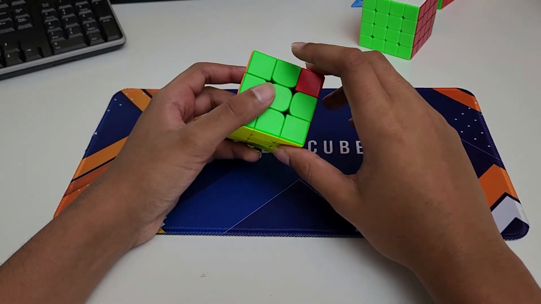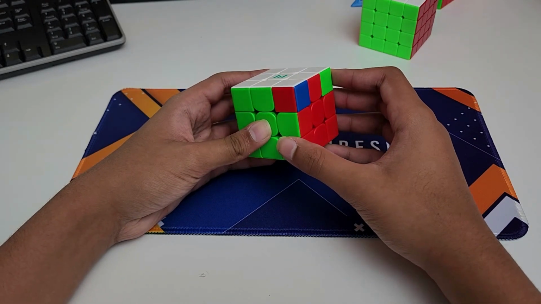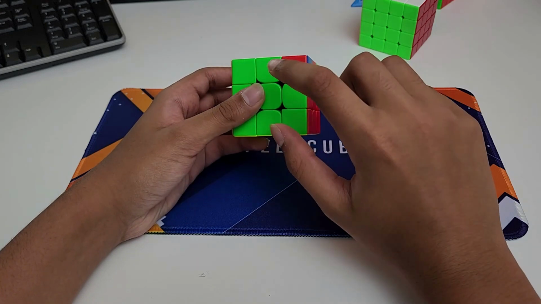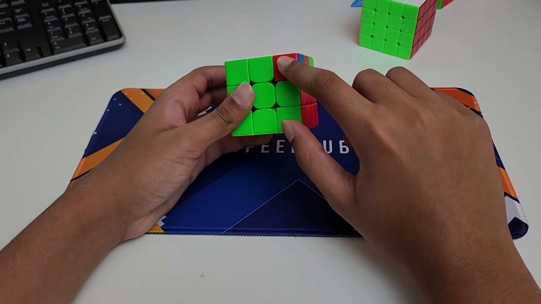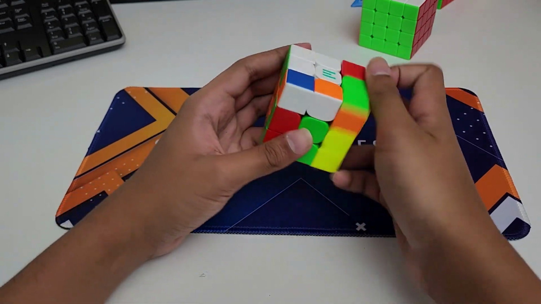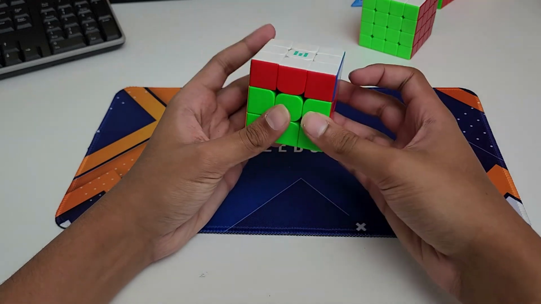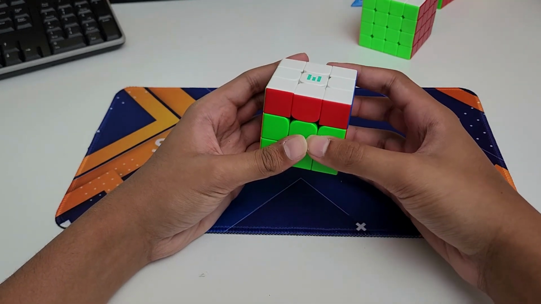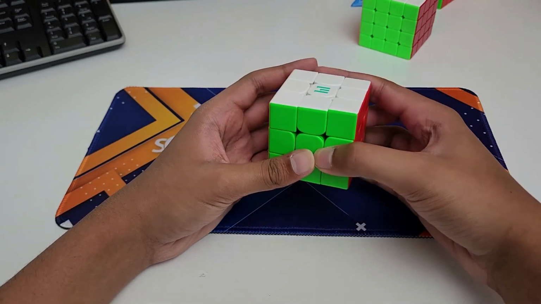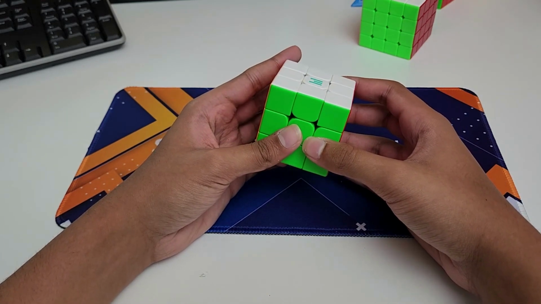And the way I predict the AUF for this is that this block will move over by a U, and also this corner will stay in place. So once I finish the algorithm, if it is a U prime AUF, you want to do a push because it'll take too long for your double flick fingers to reset again.